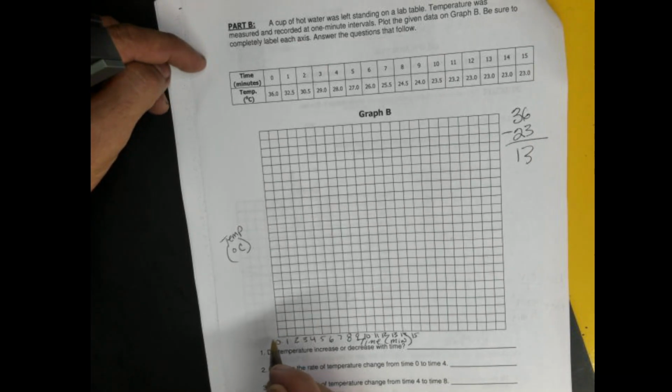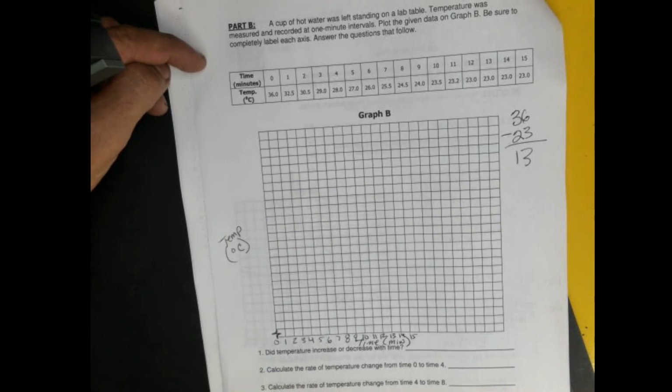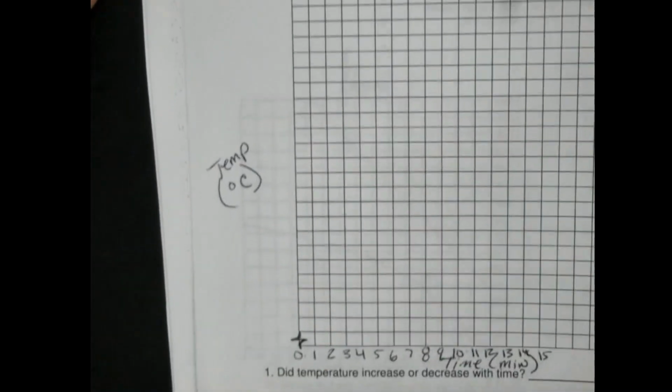I don't want to confuse that there's 0 for the temperature. Some people would even do a line break there, just to make it clear that that's not part of the temperature. And let's start putting them in.